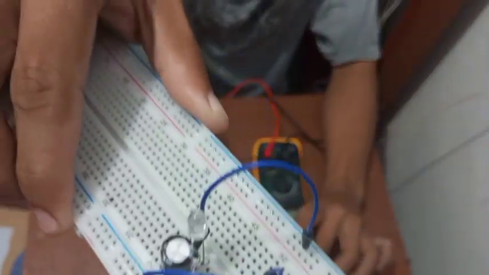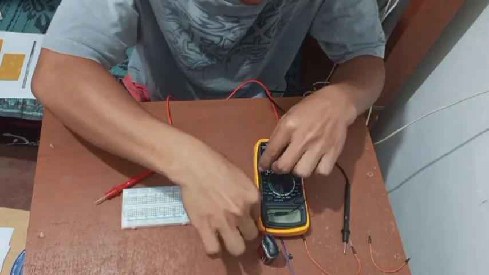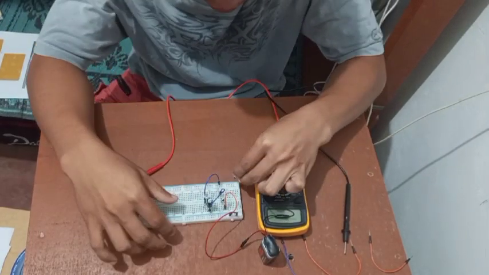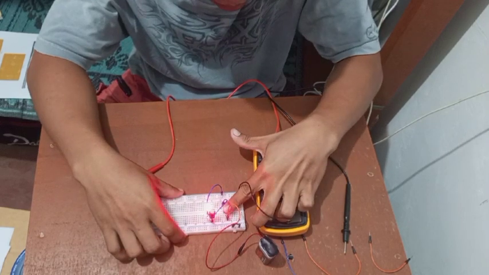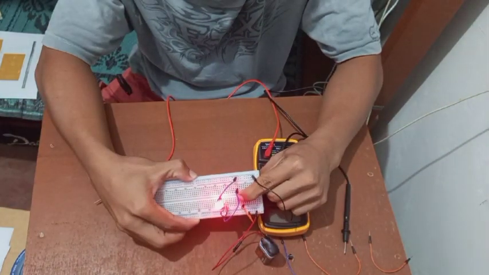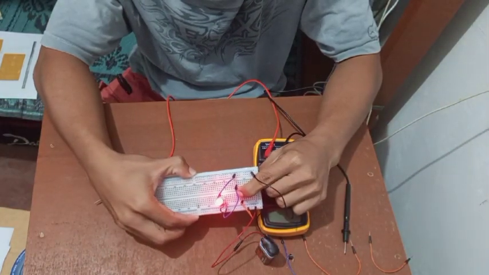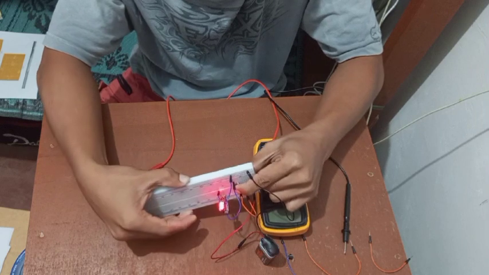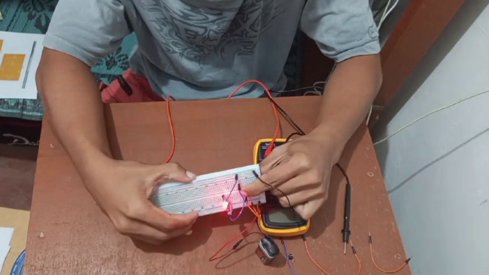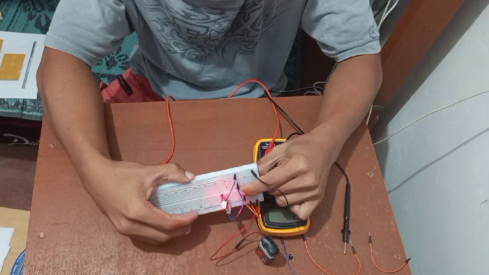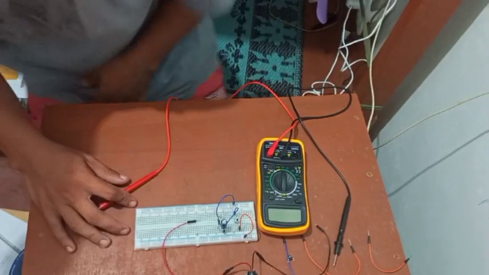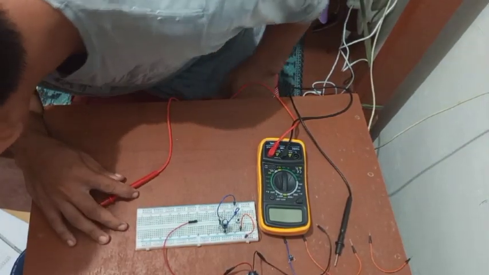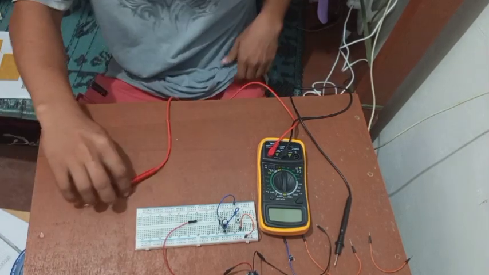So this is my circuit connection. Let's try. See the effect.